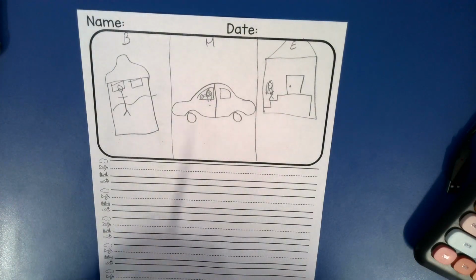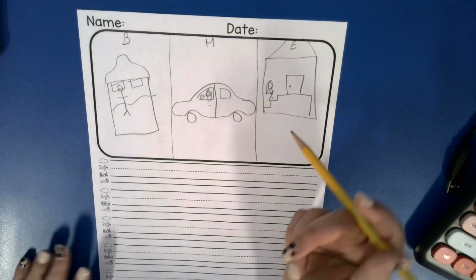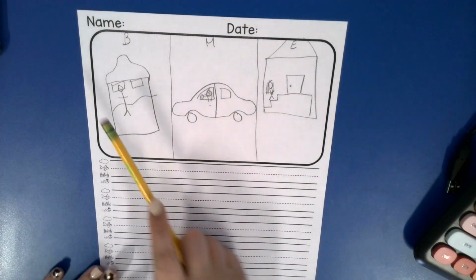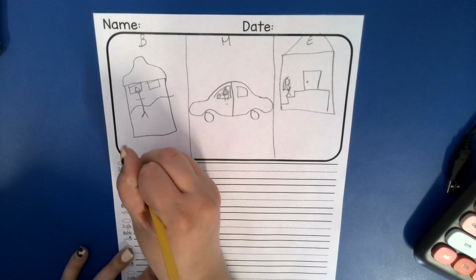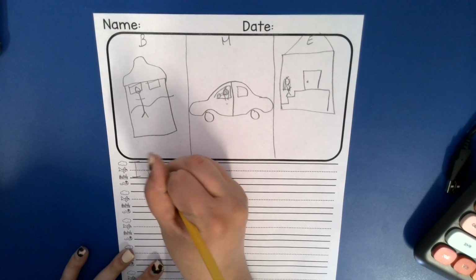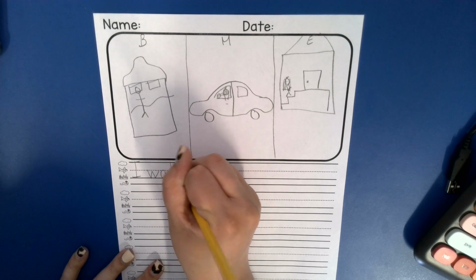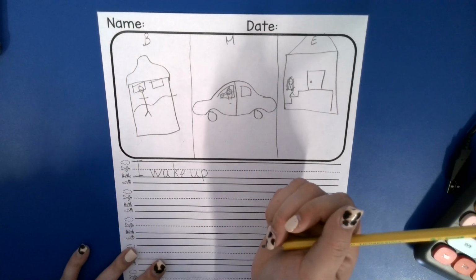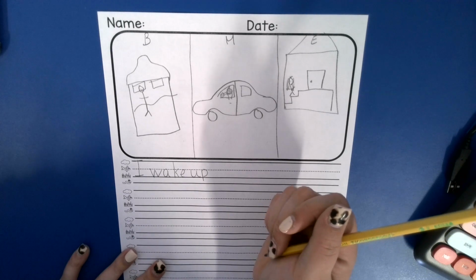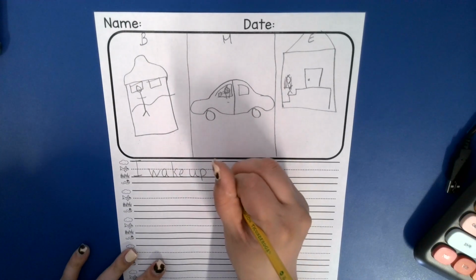So now I need to write a matching narrative story. So I have to match each part of my picture. I wake up. How do you think I feel when I was waking up? Probably tired.